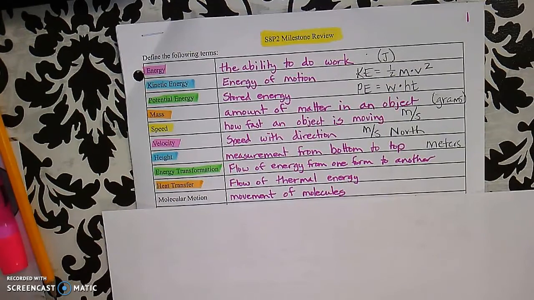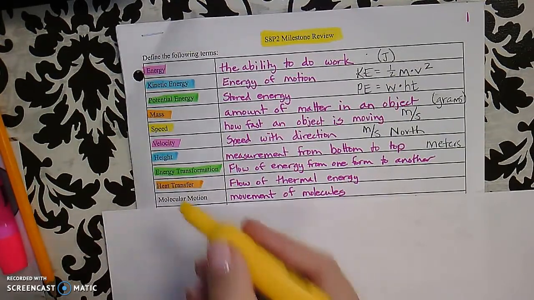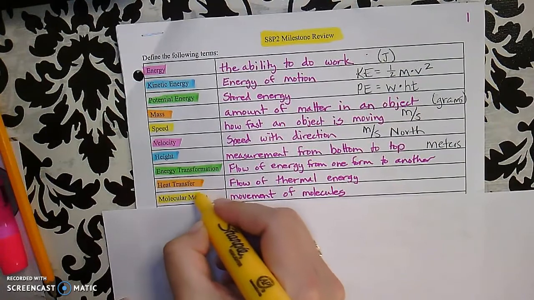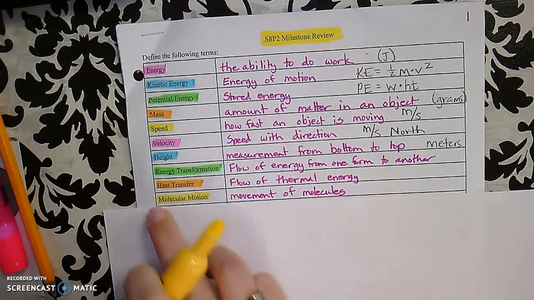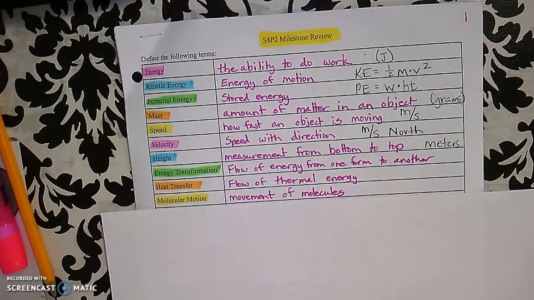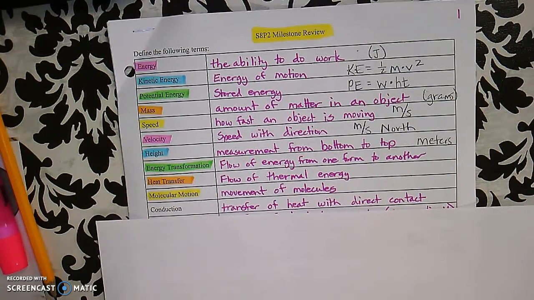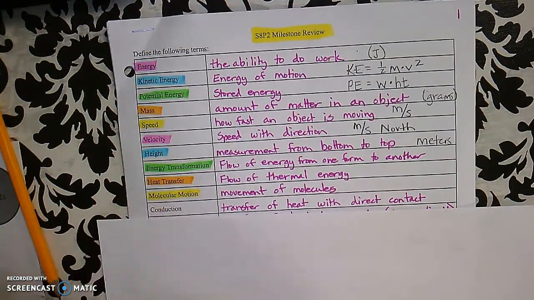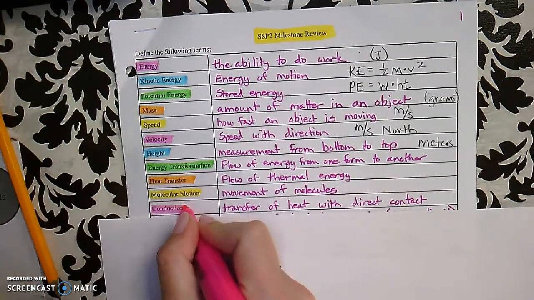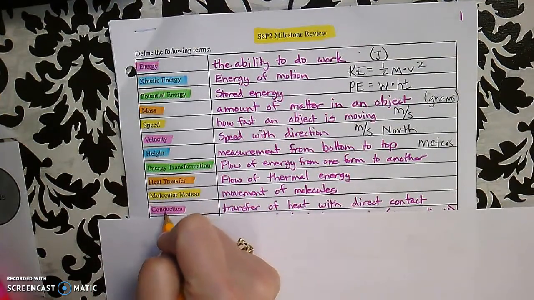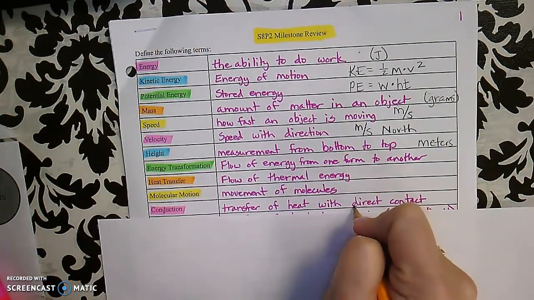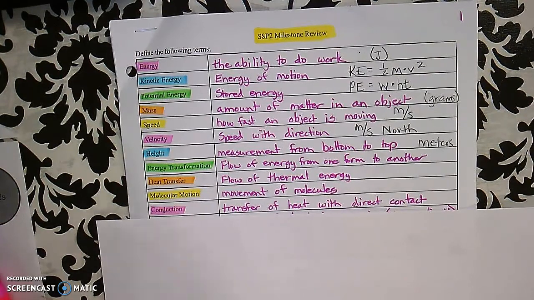Molecular motion is just going to be the movement of molecules. Molecular is just kind of a way to say molecules. Movement is another way to say motion. And then we've got conduction, the transfer of heat with direct contact. We'll go into more detail about that. My little memory trick, conduction has a D, direct contact has a D, like you're directly touching something like a pot sitting on a stove or a steak searing on a grill.